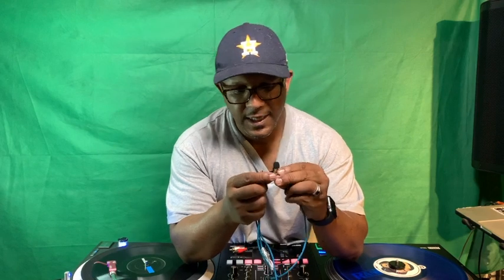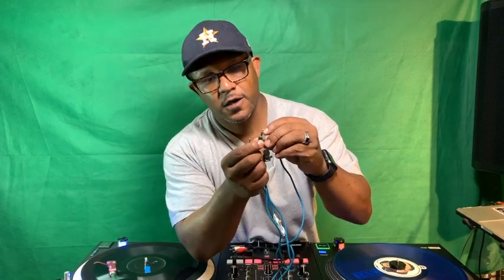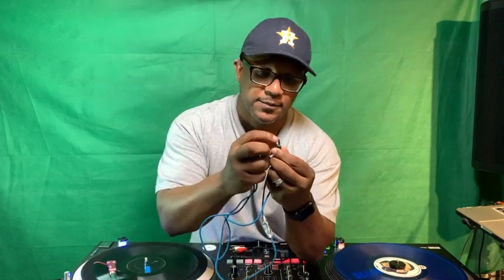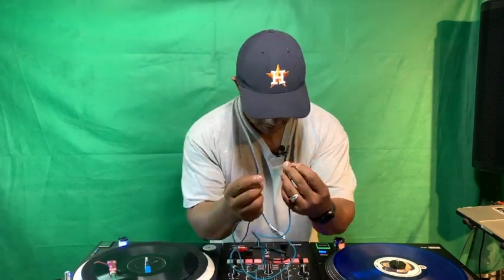So one side has a TRRS, tip, ring, ring, sleeve. The other side just has a TRS, tip, ring, sleeve. So when you're looking for this out in the store, you may have to refer to it as a TRRS to a TRS. Those are just the terms that they use to describe the different tips.